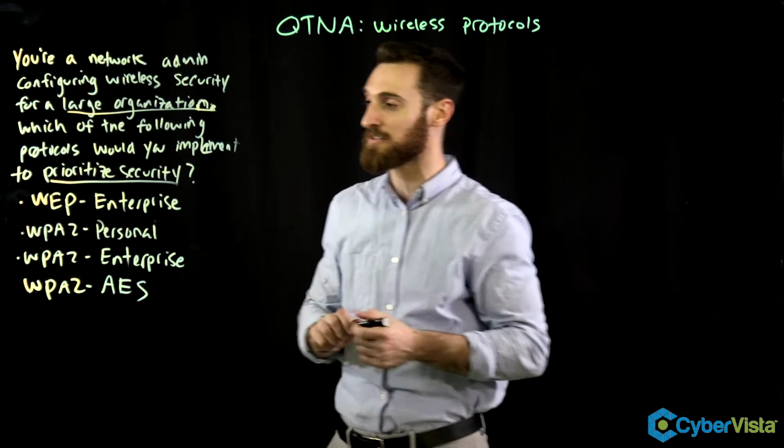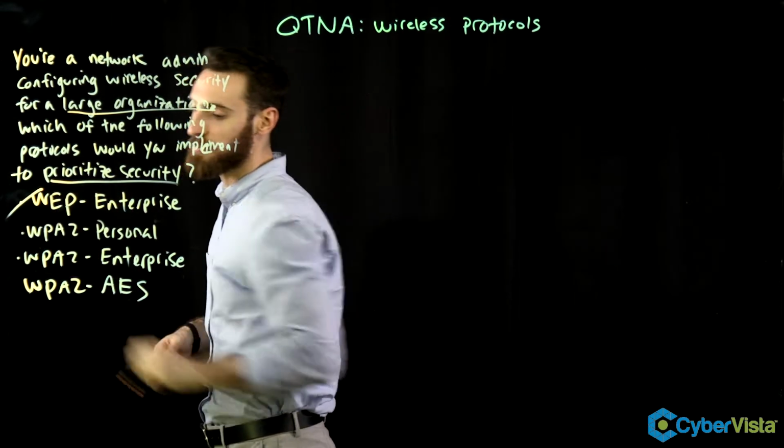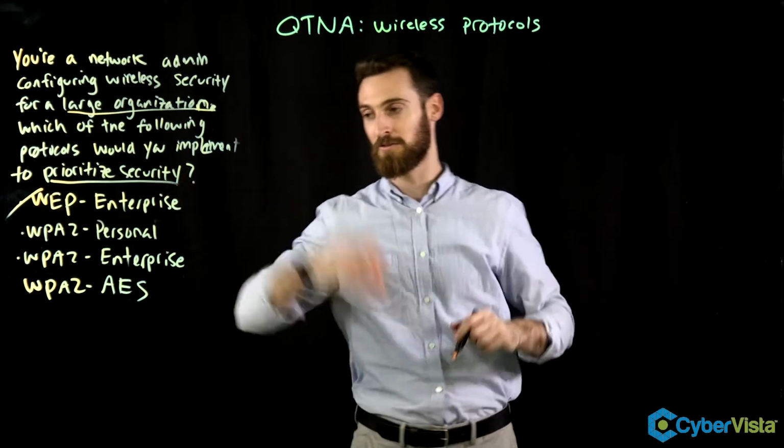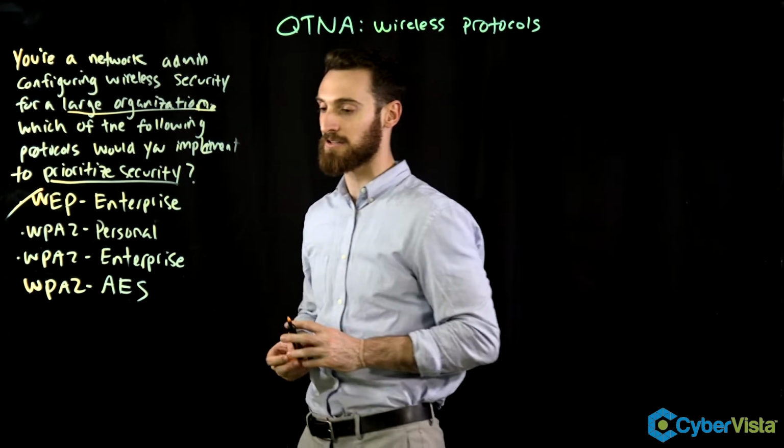Remember, that's the one that uses the RC4 algorithm, and it uses a really small IV, so it's really easy to crack and it's insecure. Not what we're looking for. Now, the other three have to do with WPA2, which is good, what we're looking for. That's the latest and greatest.